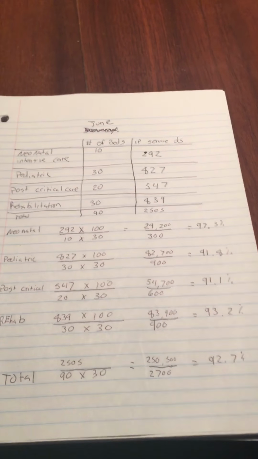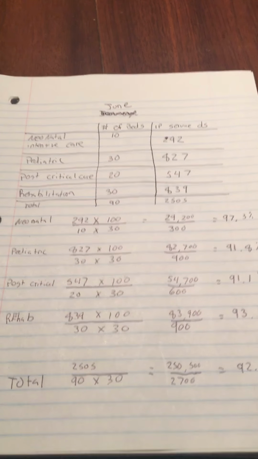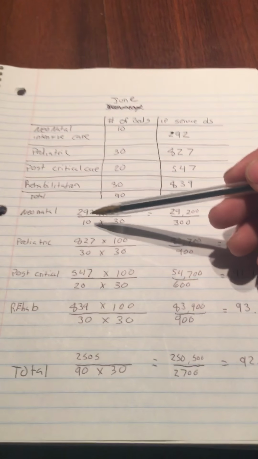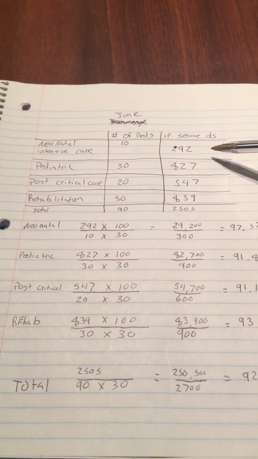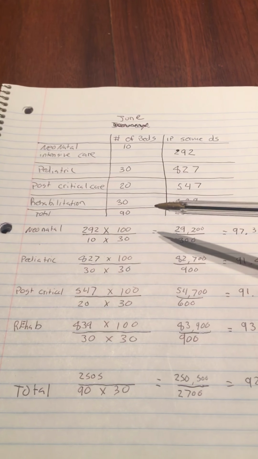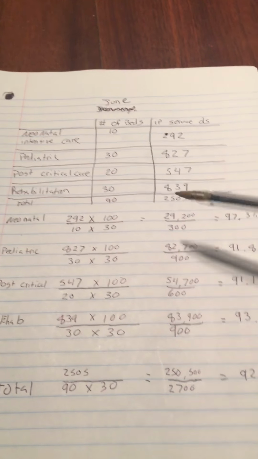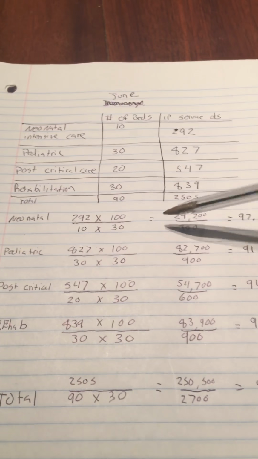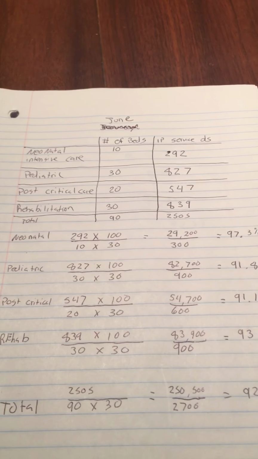So to determine the calculation, first thing you want to do is take the number of service days for neonatal intensive care. It was 292, and you want to multiply it by 100, and that will be divided by the number of beds times the amount of days that you are covering.